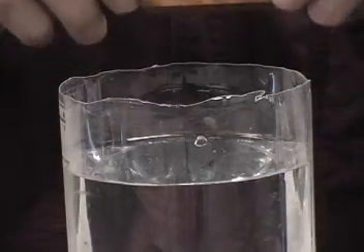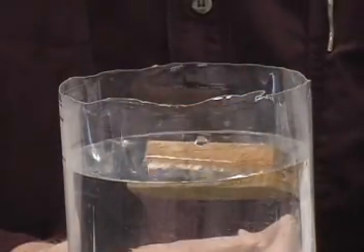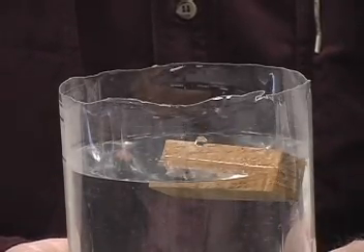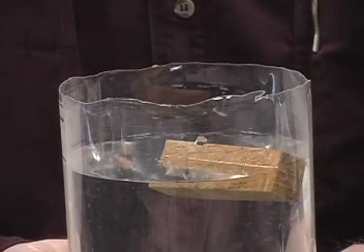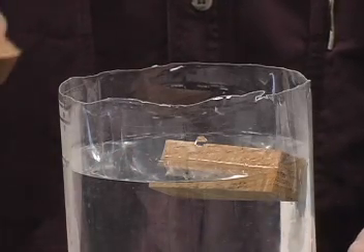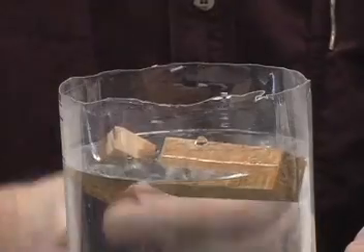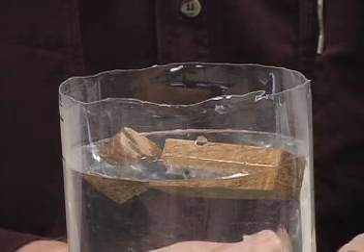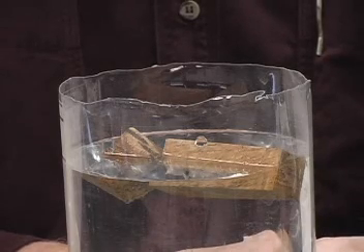If I lower a piece of wood onto the surface of the water, the piece of wood floats. In this case, the buoyant force acting on the wood is greater than the gravitational force acting on the wood, and as a result, the piece of wood floats. It's independent of the size of the wood. If I take another piece of wood, a smaller piece of wood, and I place that on the water, it will float as well. It depends solely on the relative densities of the wood and the liquid that I'm working with.